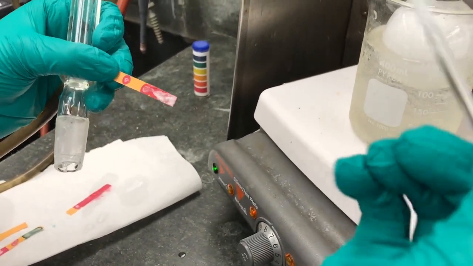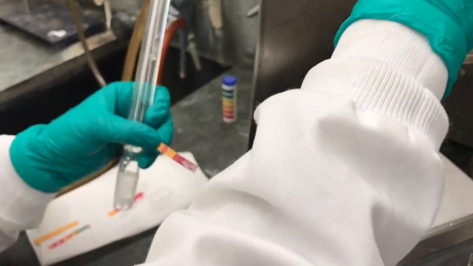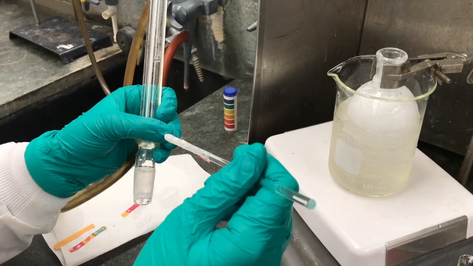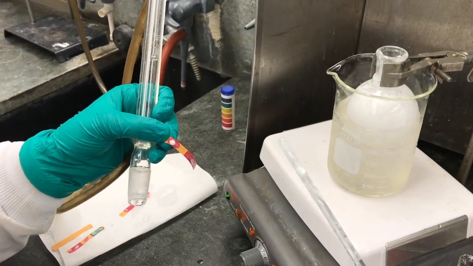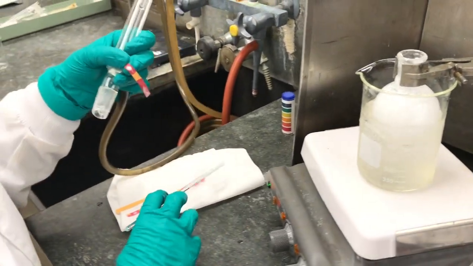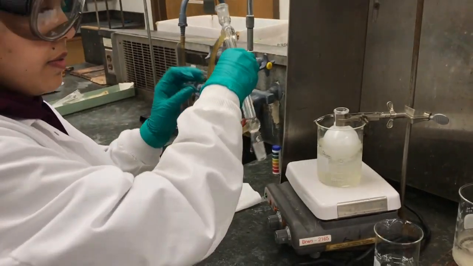So it's not the foam. If you're unsure whether it's foam, maybe stir it again, add a couple of drops of water into your mixture and test it again. As you can see, this is red, so that means our mixture is now completely acidic and ready for our workup. We'll get back to you soon.